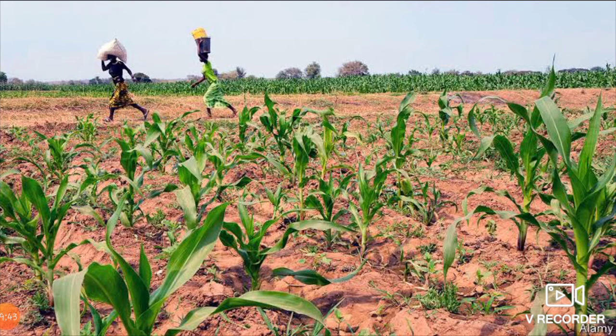What is prevention of soil erosion? Reduction or prevention of soil erosion is called soil conservation. Here we are studying soil conservation. There are some measures that help in conserving the soil. Let's see what they are. The first one is planting trees.